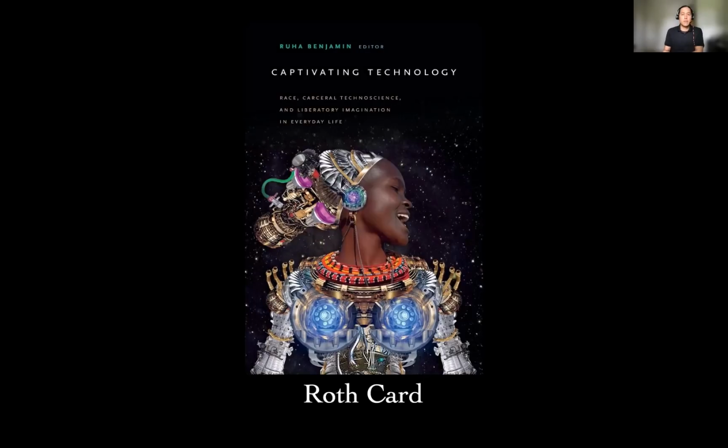So benchmark development, this is in line with what Professor Roth advocates in this book, Captivating Technology. She calls it liberatory design. This is in line with some of her research, so let's go with that. For the sake of argument, let's call it a Roth card. Let's develop a Roth card.